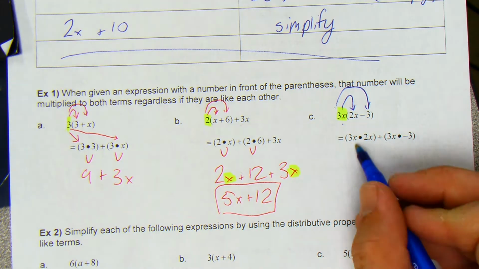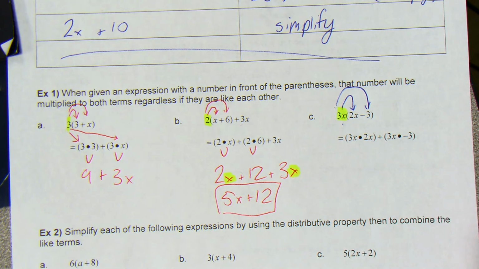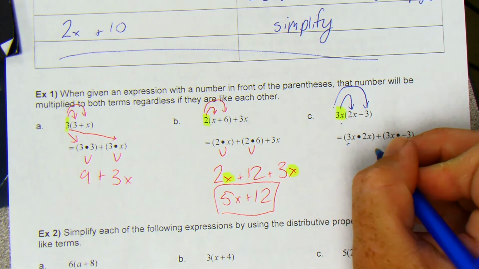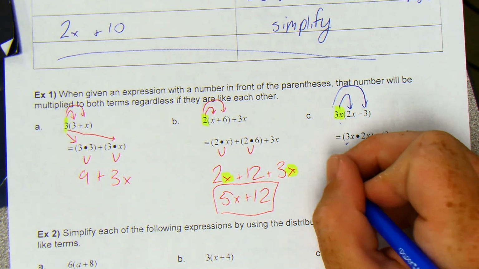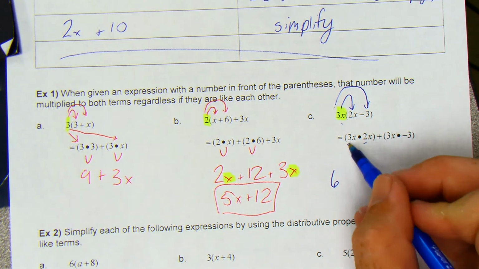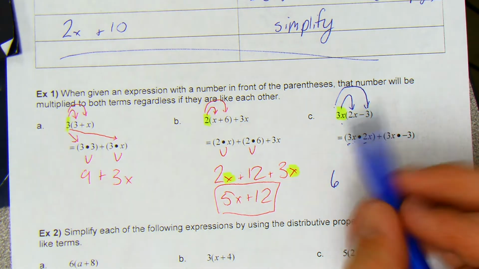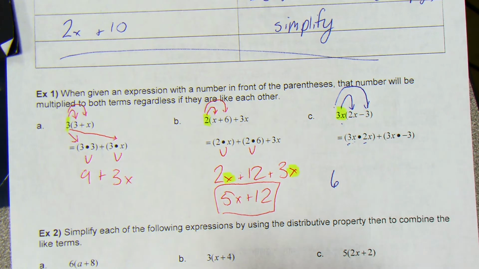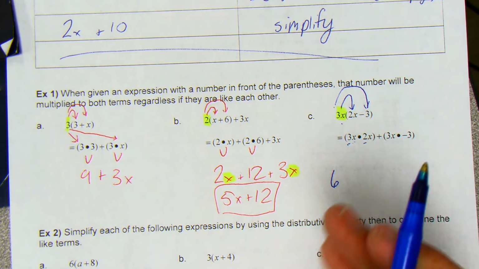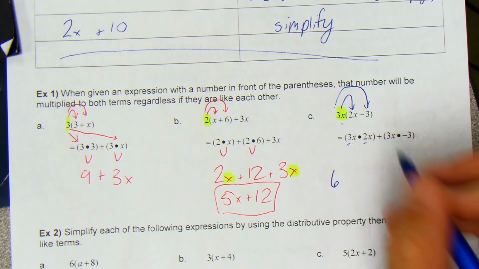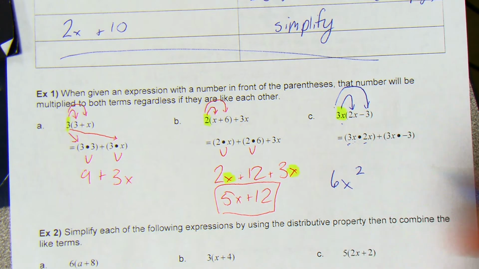When I do 3x times 2x, the first thing that I want to do is multiply my two big numbers together. In this case, it's this 3 times this 2. So I have 6. And then anytime I multiply two variables together, they all have a little exponent right here of a 1. Anytime that they don't have an exponent, they have an exponent of a 1. And anytime we multiply variables, we add their exponents. So that'll give us 2 x's. So we have 6x squared.